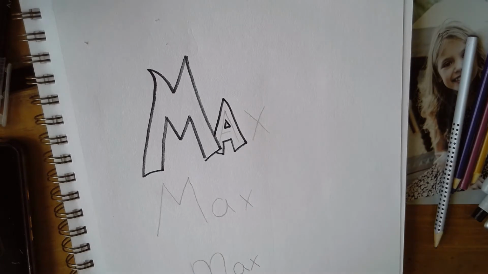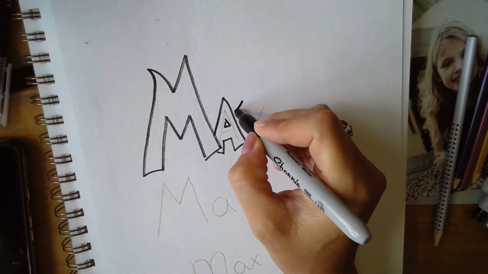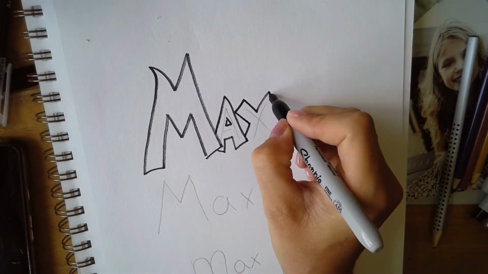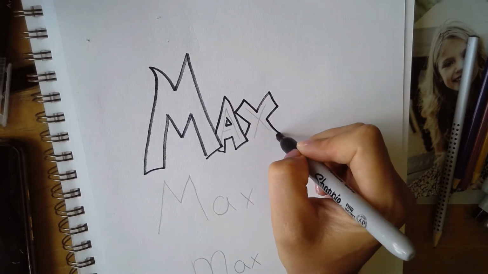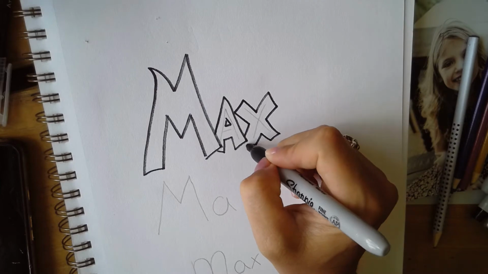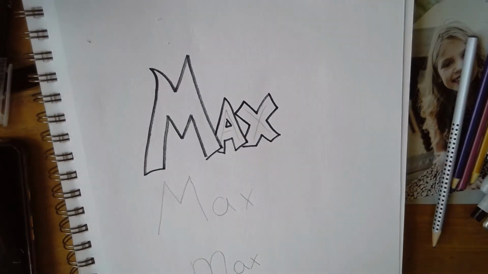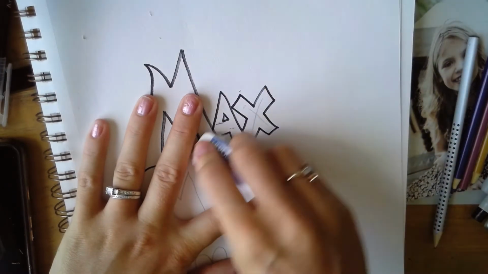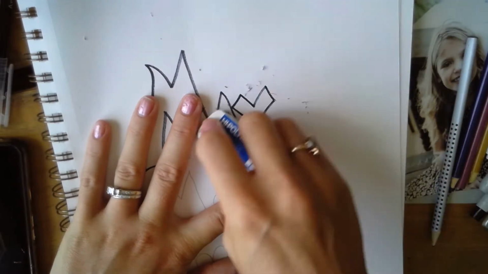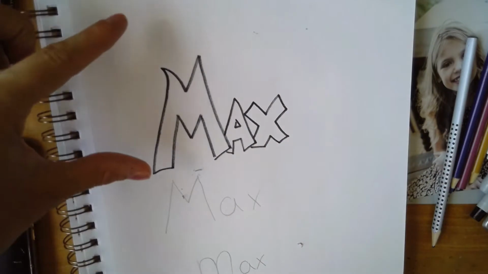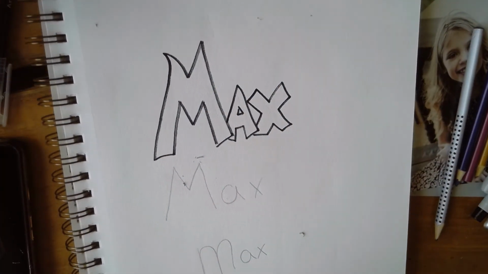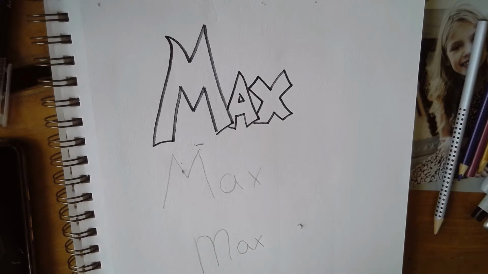because I don't know about you guys, but whenever I try to just draw bubble letters, I'm always messing up the size of my letters. So maybe sometimes my A would be really big and my X would be really teeny tiny, or I would maybe write my name really big and then I would end up smooshing it in to try and fit it all on the page. So this just kind of helps to figure that out.